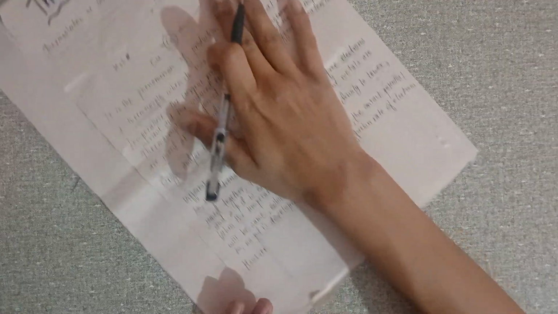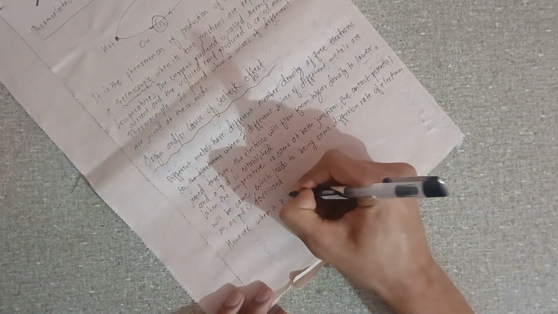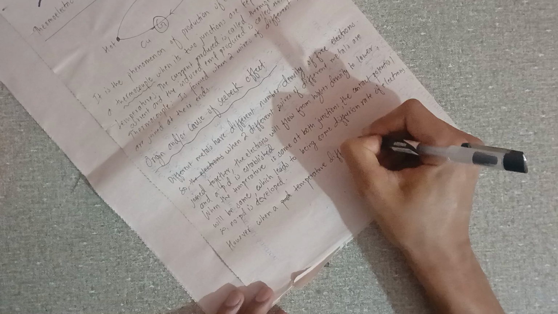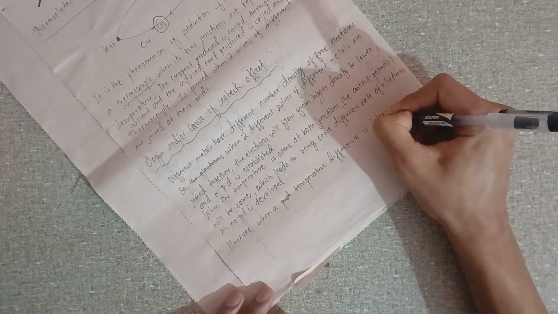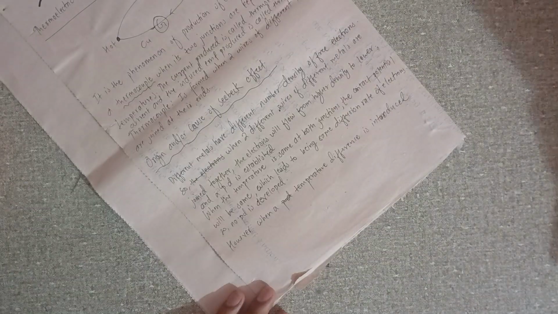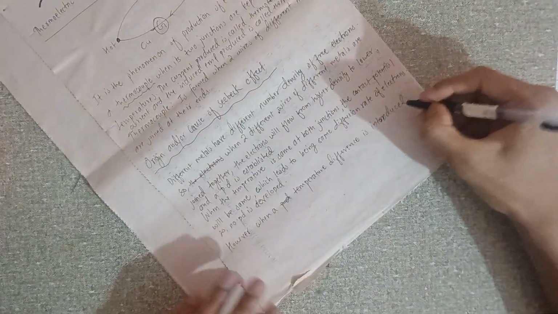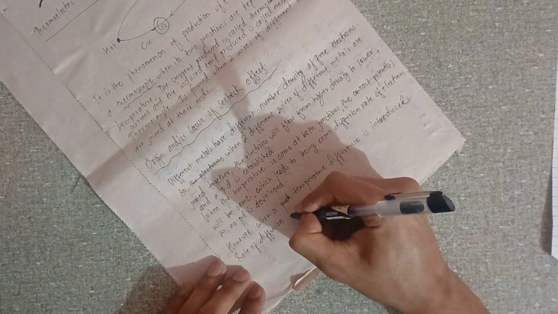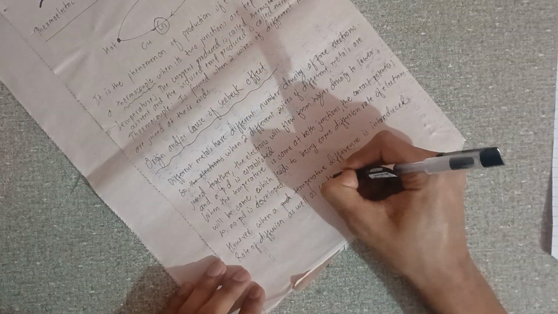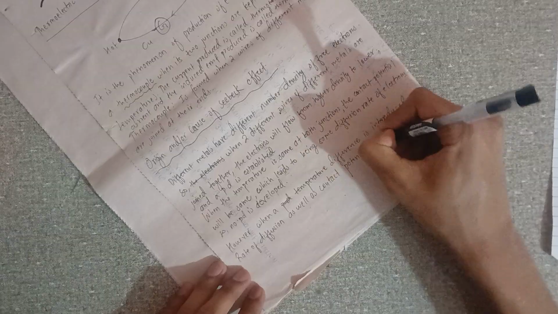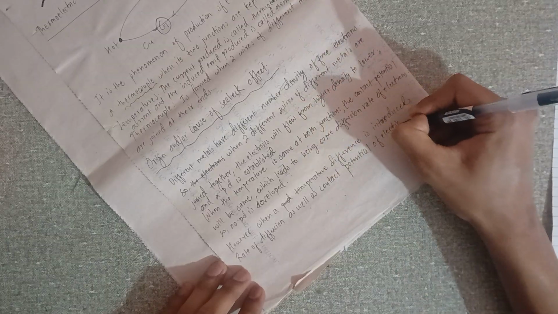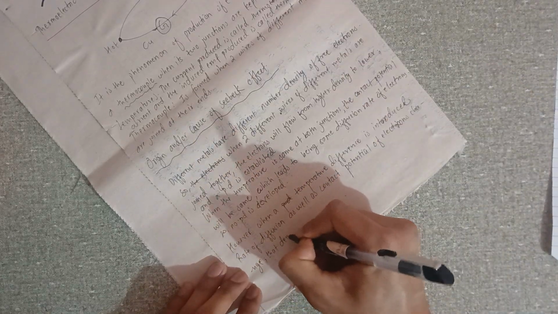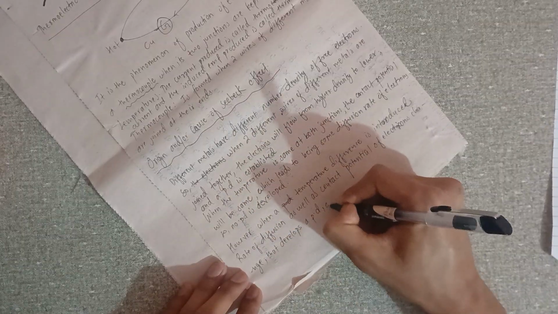However, when a temperature difference is introduced, what actually happens is the rate of diffusion as well as contact potential of electrons change, which develops a potential difference and the current.